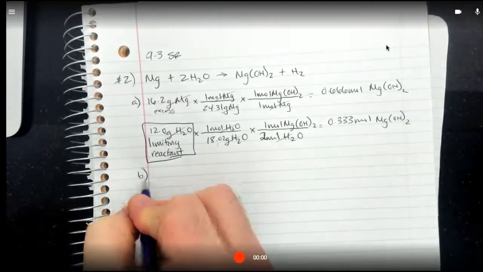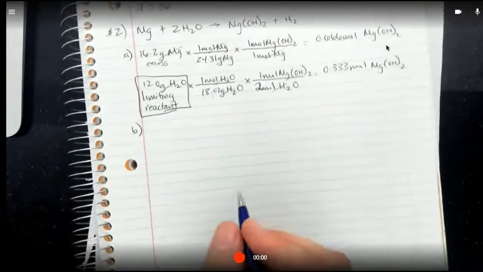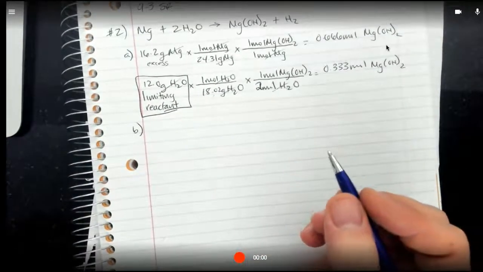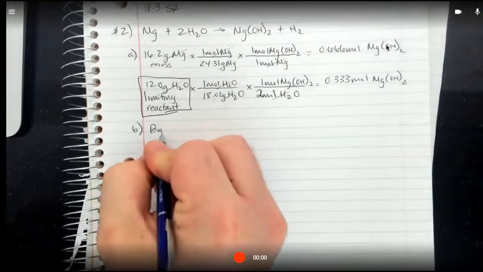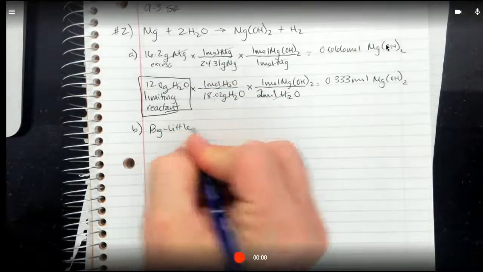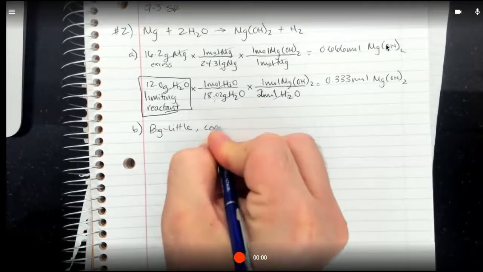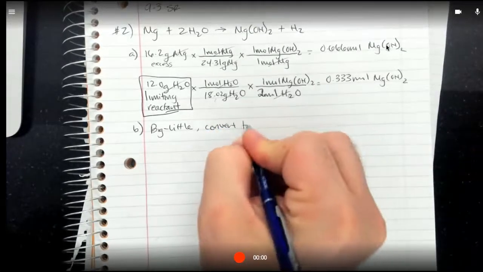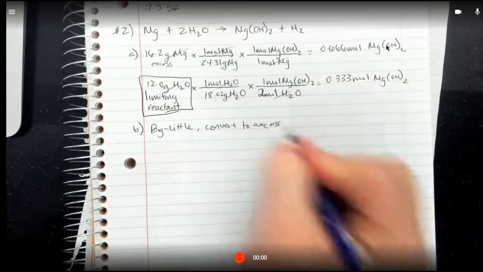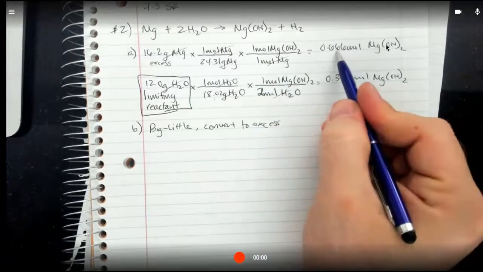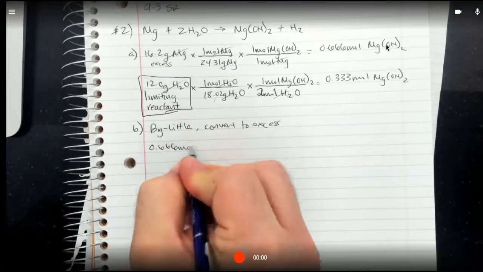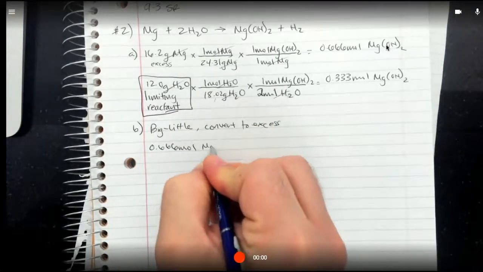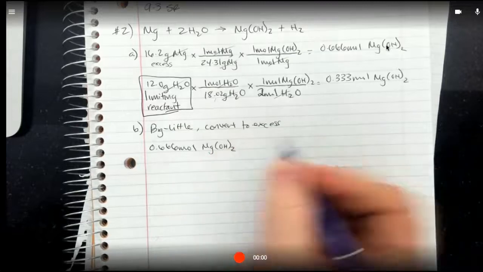Then for B, B is asking how much excess reactant remains. Well, for that, remember we want to take big minus little, then convert to excess. So big, that's right here, 0.666 moles of magnesium hydroxide.